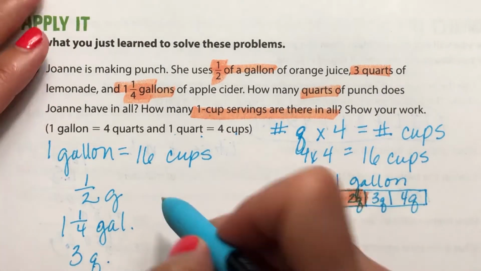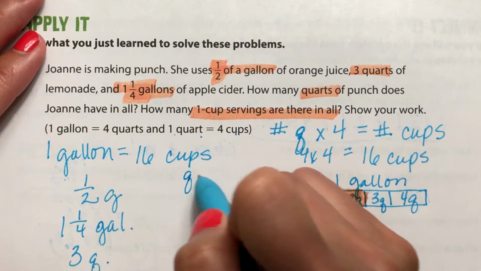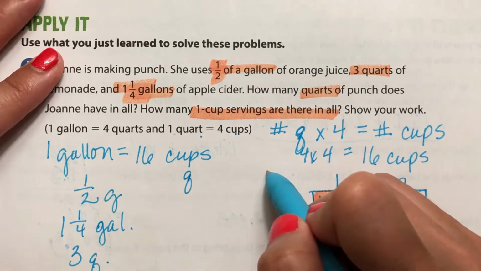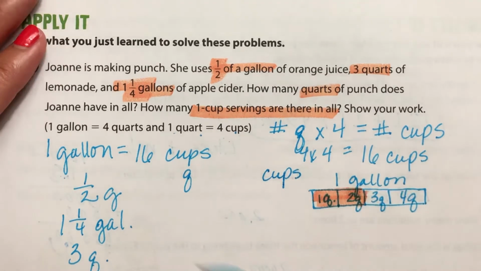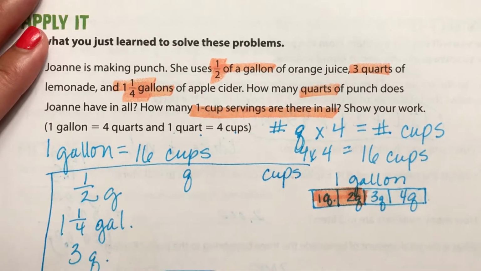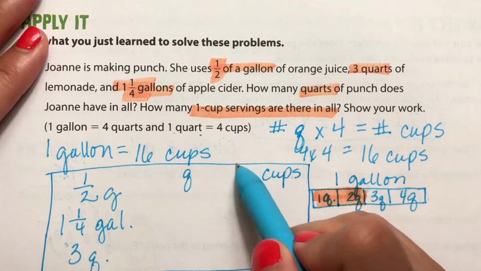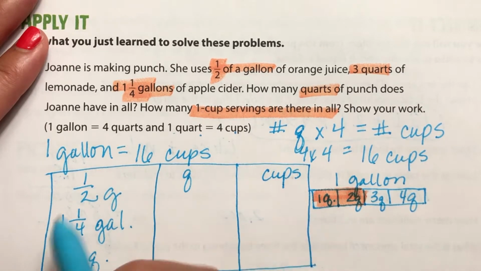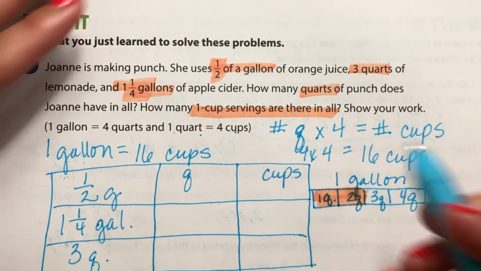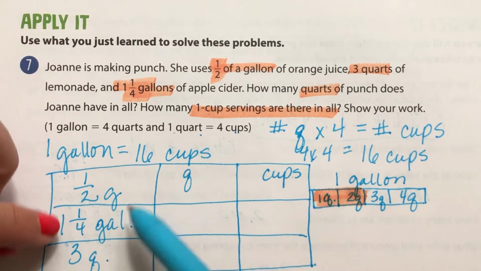Right now we're trying to come up with all of this value in quarts. This is the original. We're going to do quarts and then we're going to do cups at the end. So it's kind of like a table. I should have put that in there to help us in the beginning. Okay, quarts, cups, and we have gallons.